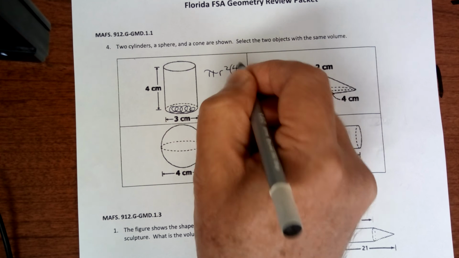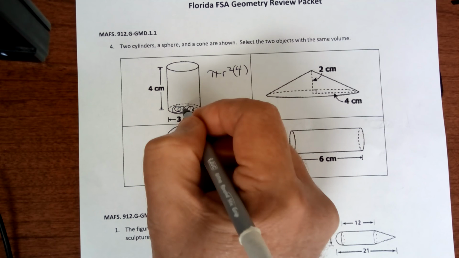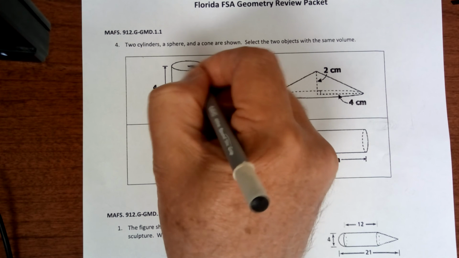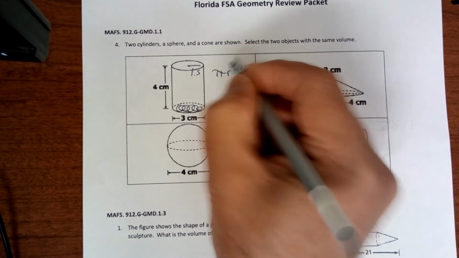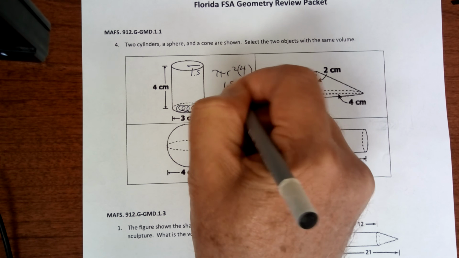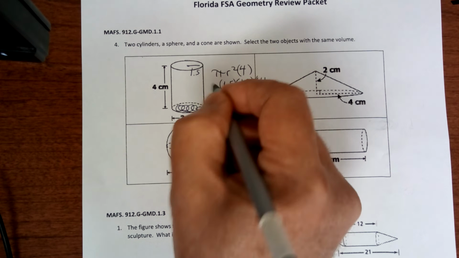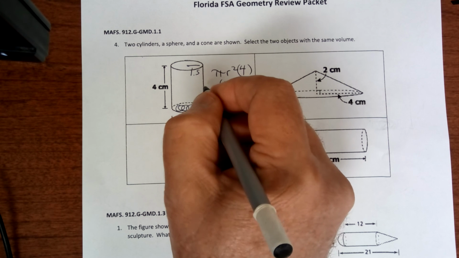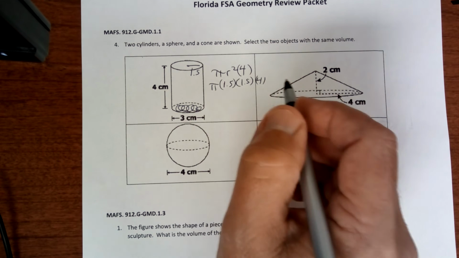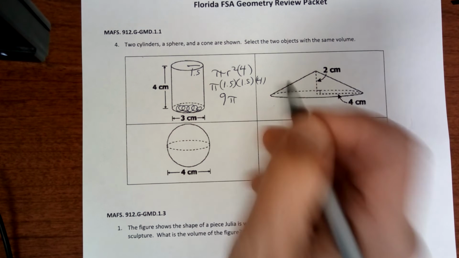But the radius is not 3, the radius is 1.5. So you're going to have 1.5 times 1.5 times 4 times pi. And so you're going to get 9 pi on that one.